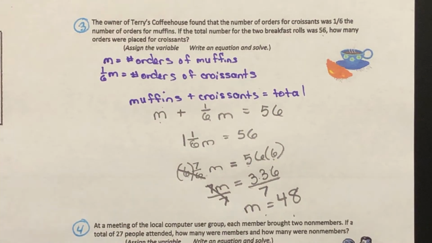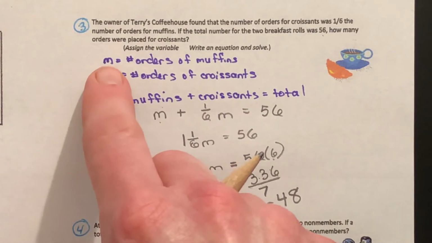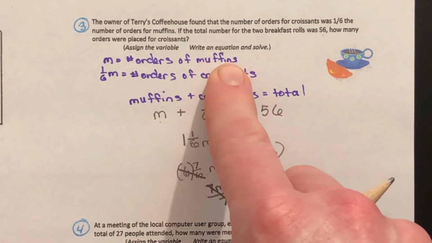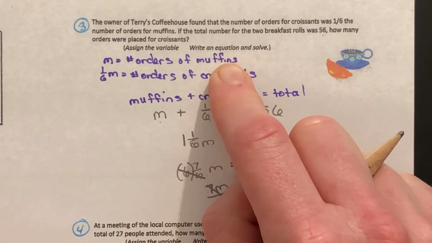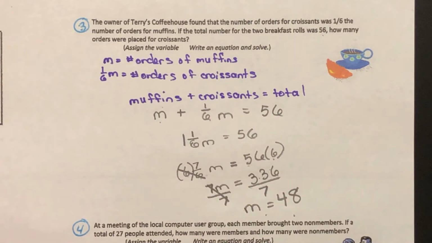That's not the whole point of this. The whole point is to solve a situation. The situation is, how many orders were placed for croissants? Answer a question. Did I answer that question? M is 48. Well, what is M? M is the number of orders of muffins. The question is, how many orders were placed for croissants? So I haven't answered the question yet.